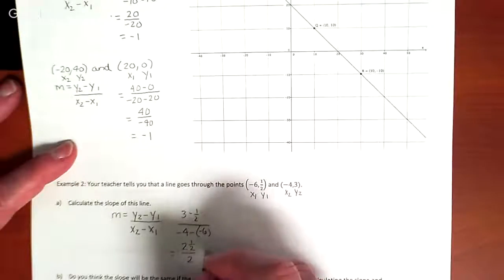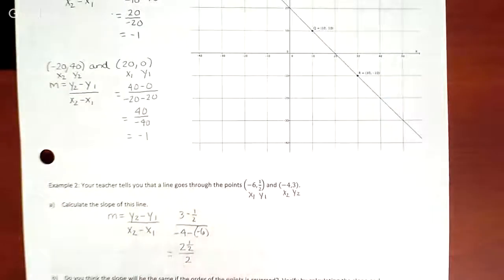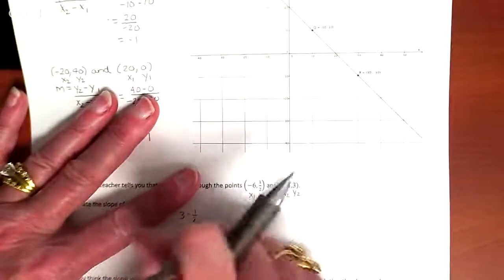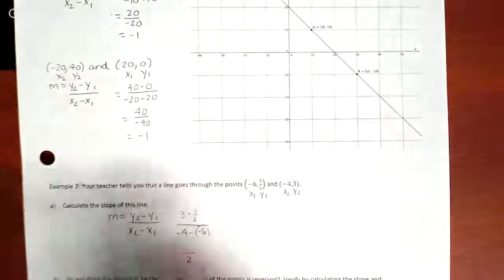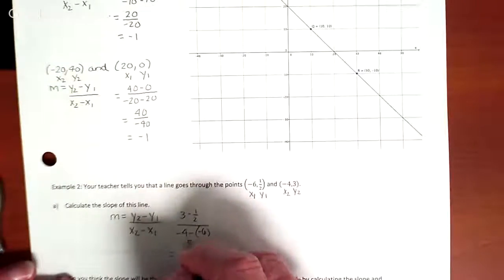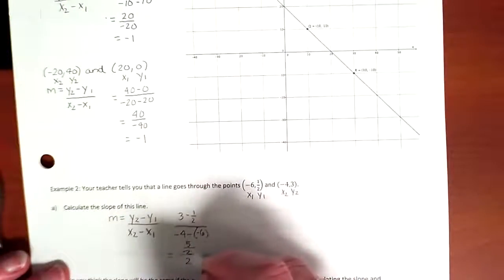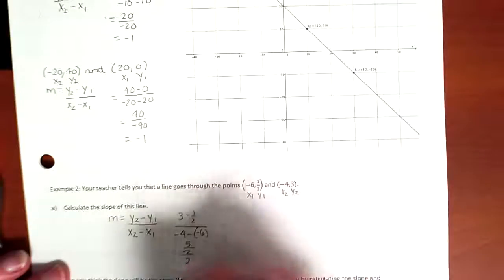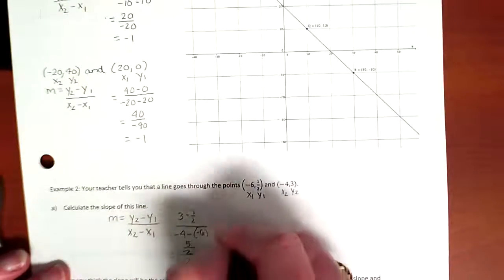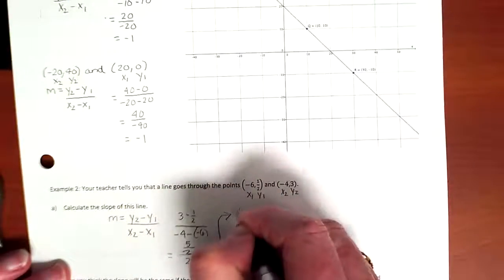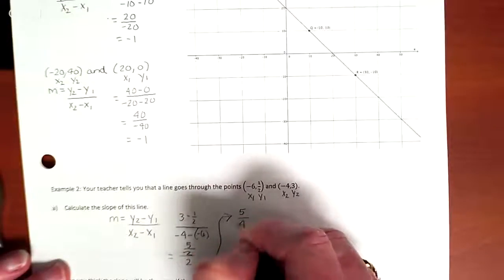Which when I simplify, because actually this is going to be 5 over 2, sorry, because I need to simplify this fraction, and when I do that, it's going to equal 5 over 4.